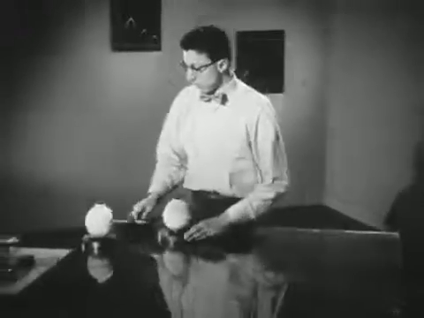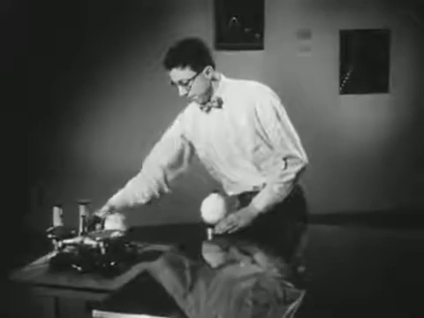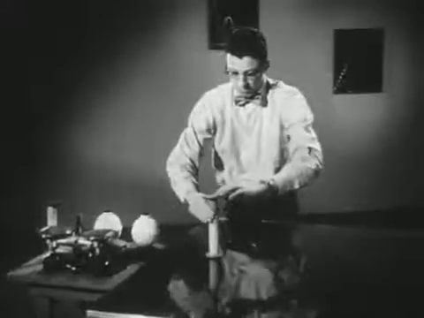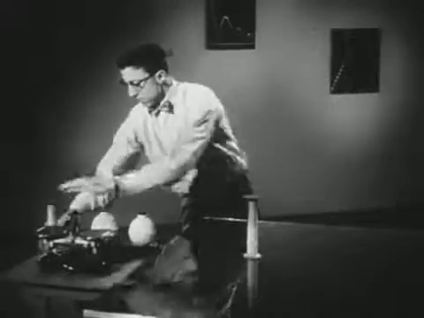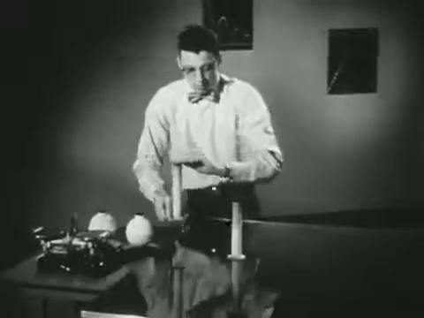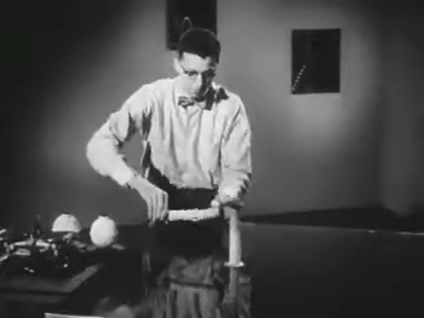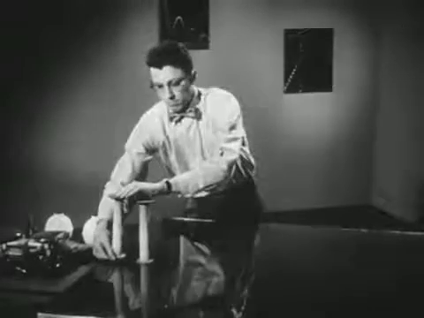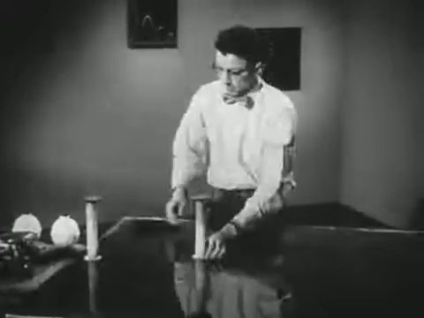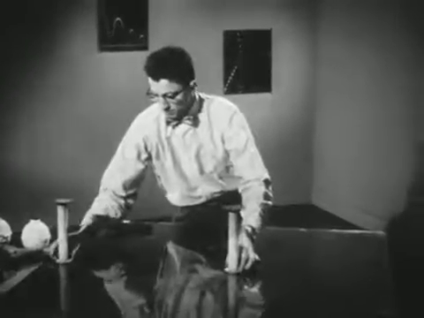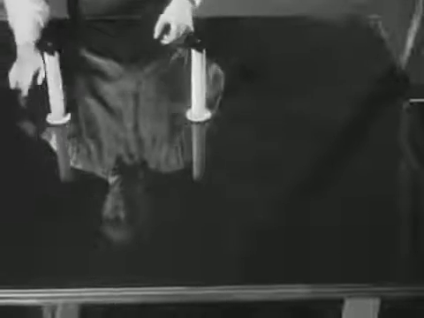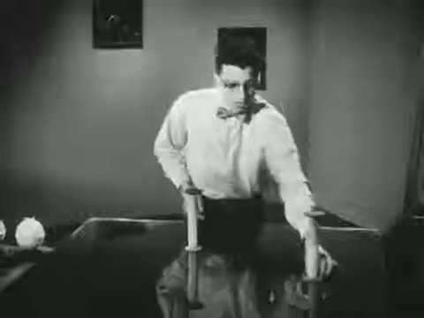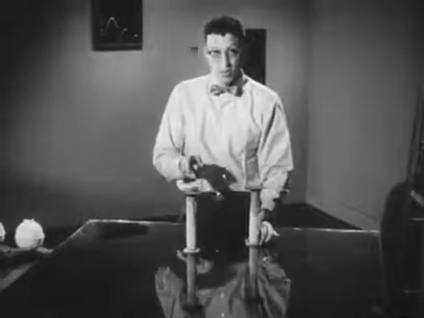Now I've got two other pucks over here. I'll get these off the table. There's a magnet in each one of these. As you can see, if I push one of these pucks, it slows down and almost stops. And the other puck moves off with a velocity equal to the velocity this one had originally.